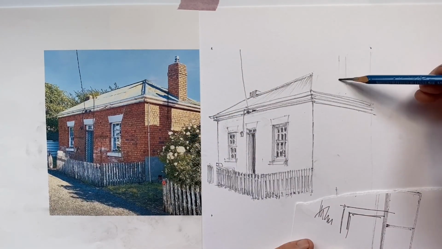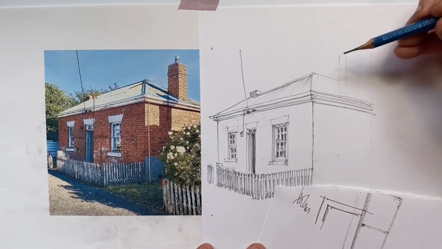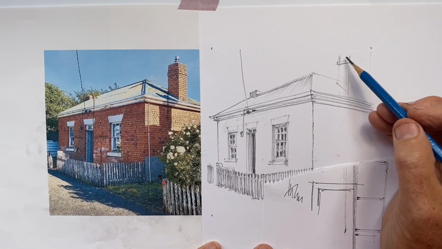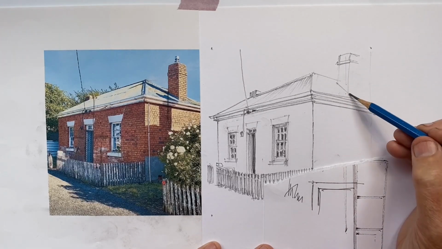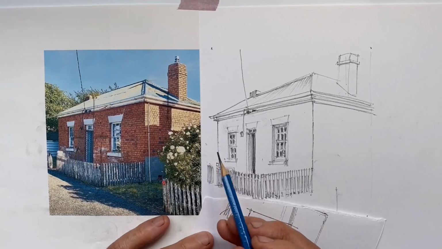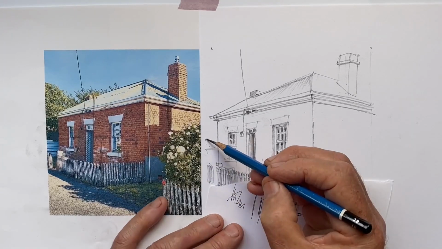lighting. But with the bricks, I also want to capture the difference between the darker bricks, but also the shaded decorative lintels we have above the windows and the door. So there's a few relative values there I need to play with.